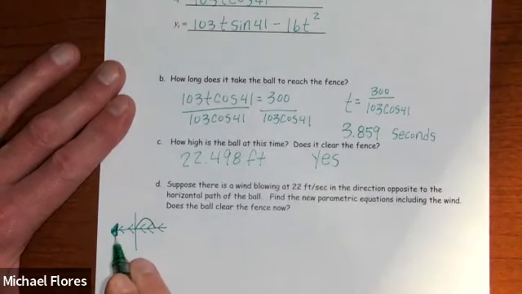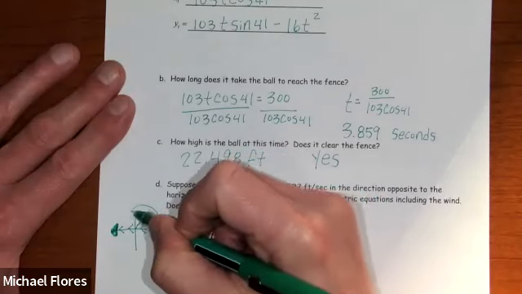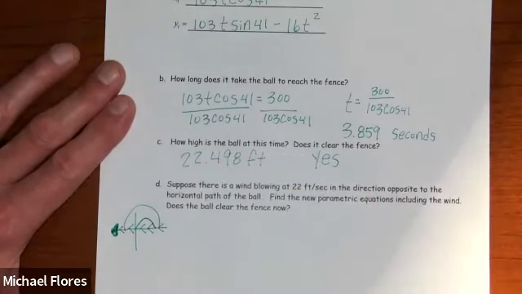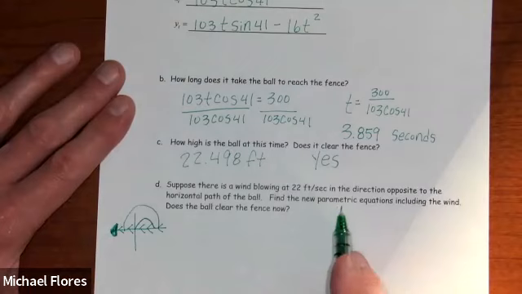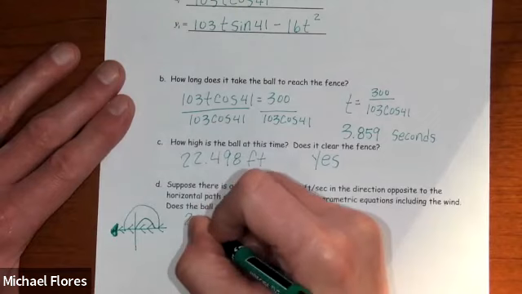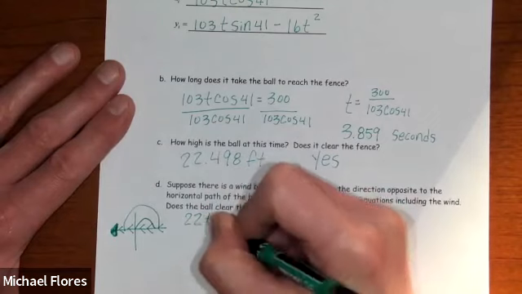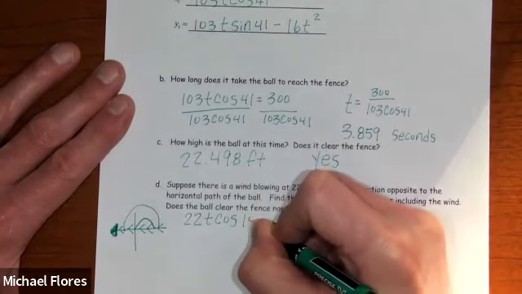And if I do the angle of rotation from the positive x-axis all the way to my terminal ray, we have completed a 180-degree rotation. So the parametric equation, including the wind, well, we know the wind's blowing at 22 feet per second, so 22t cosine 180 degrees.